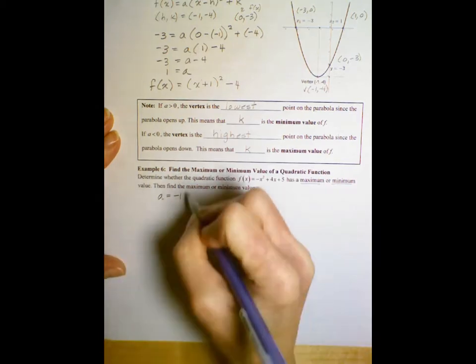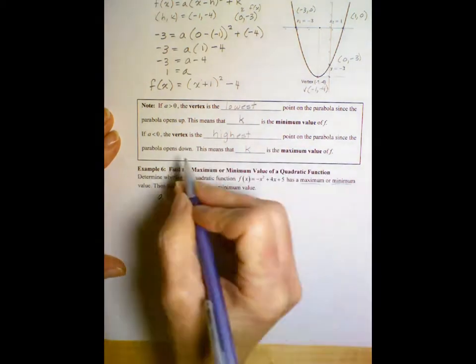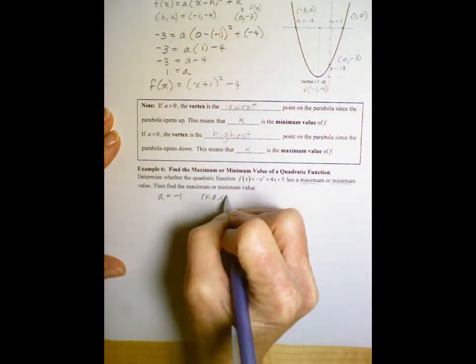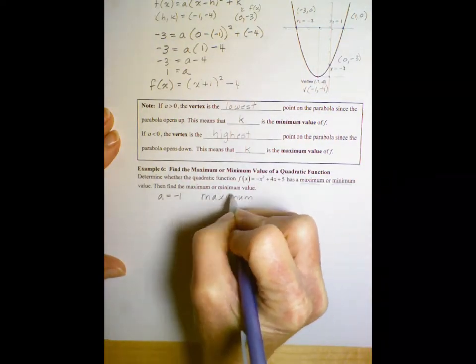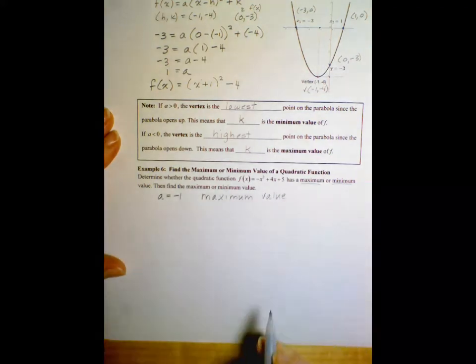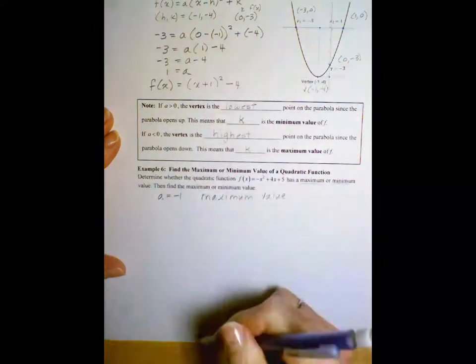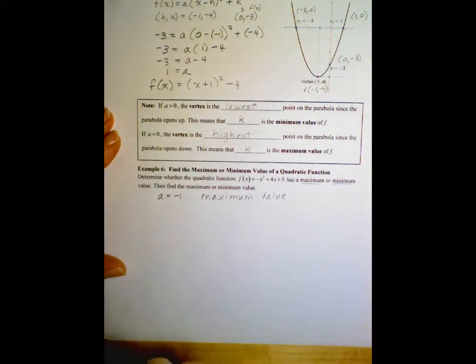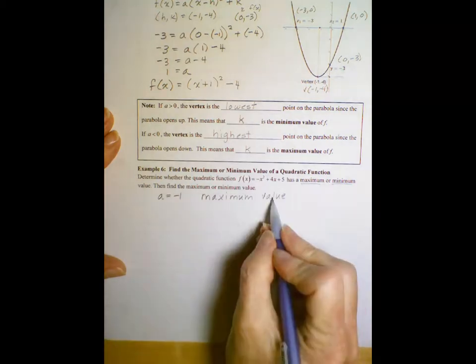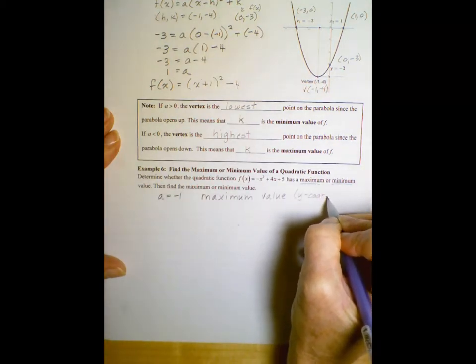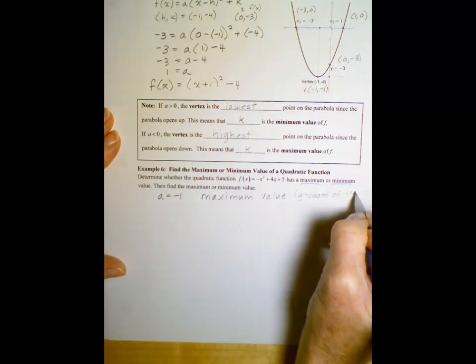That means it opens down. So that means it would have a maximum value, right? How high up does this graph go, this function? That's the question. And the direction vertically is the y coordinate of the vertex. So that's what we have to do. To find the max value, this is the y coordinate of the vertex. That's what we're looking for.